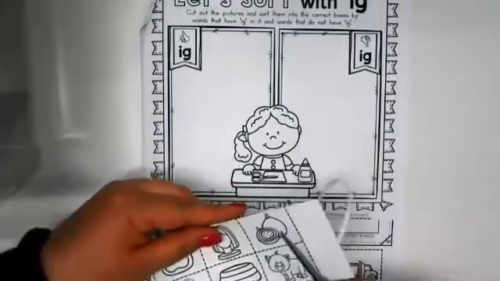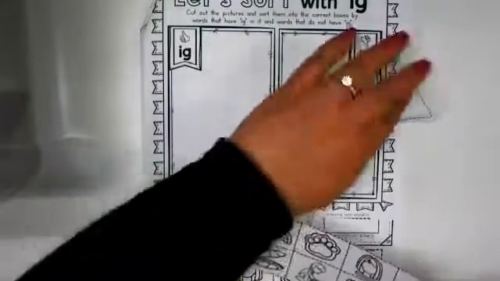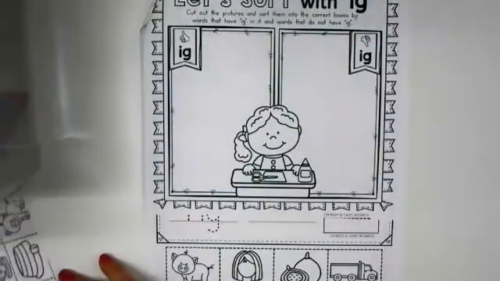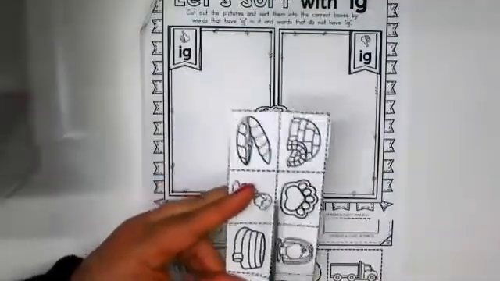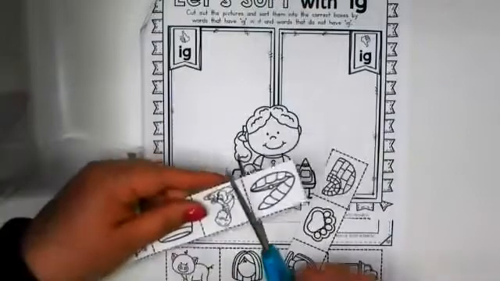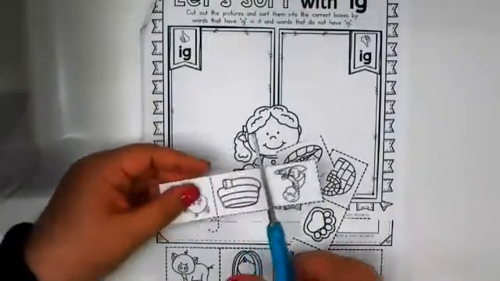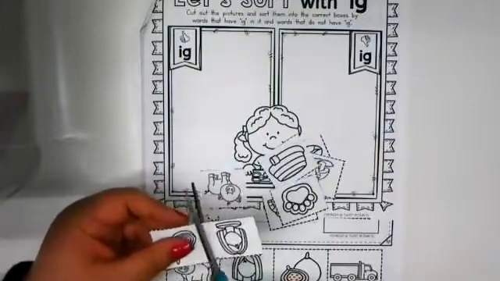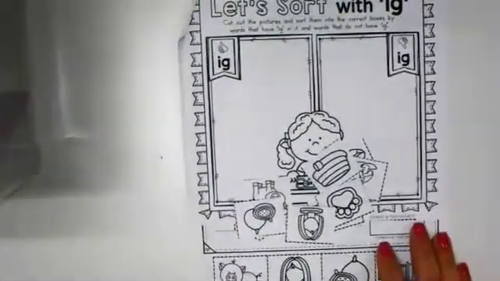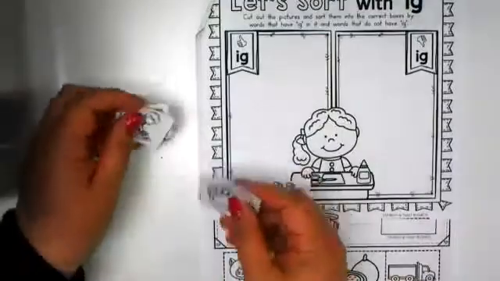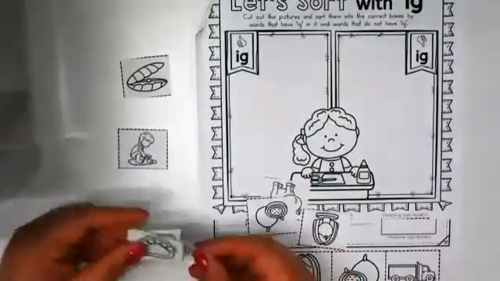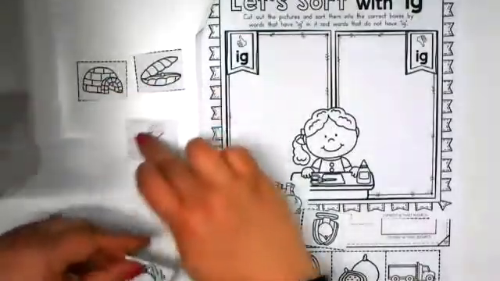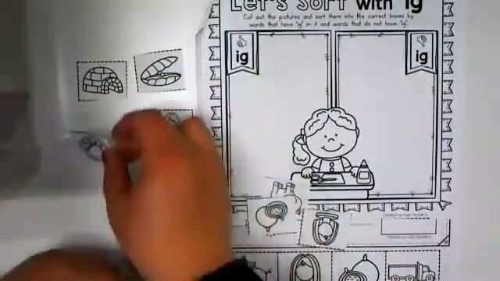Then straight across like this, and cut out each square. Now, if you need more time to cut your squares out, just go ahead and press pause at any time. All right, so let me put them on the side here so we can see them, and then we can decide where they should go, if they have the ig sound in the word or not.